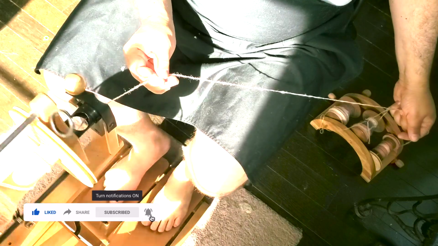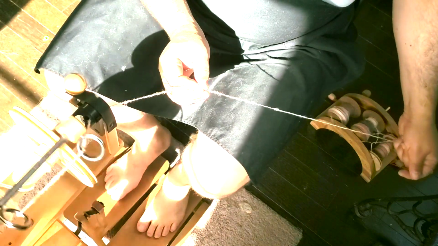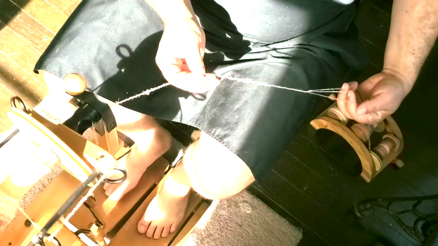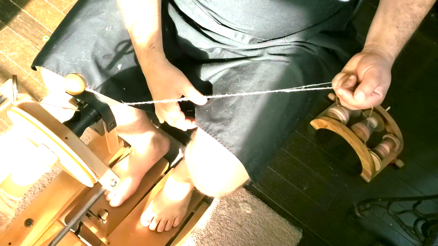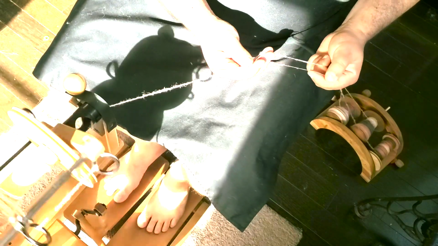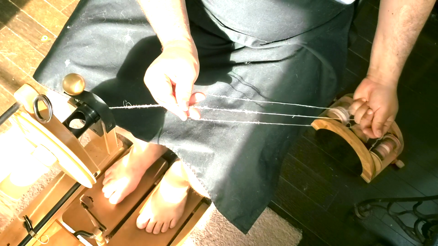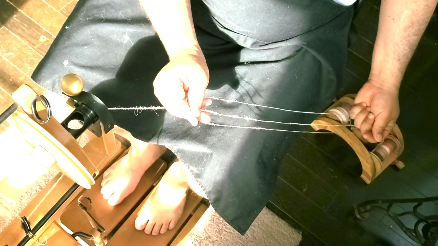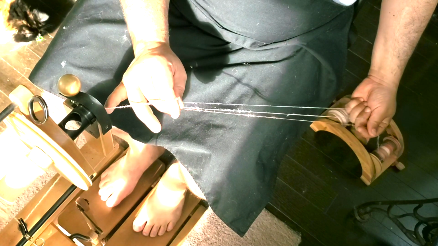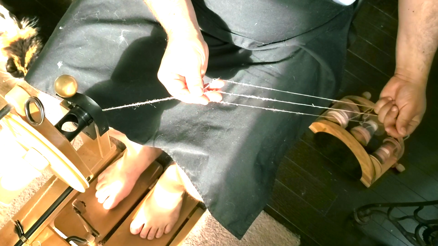So I started plying my yarn, and what is the difference between plying 2-ply and 3-ply yarn? It's not a lot. I use my two hands. My first hand pinches my yarn between my spinning wheel and my yarn.